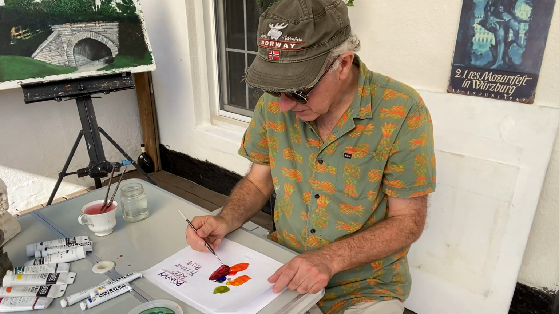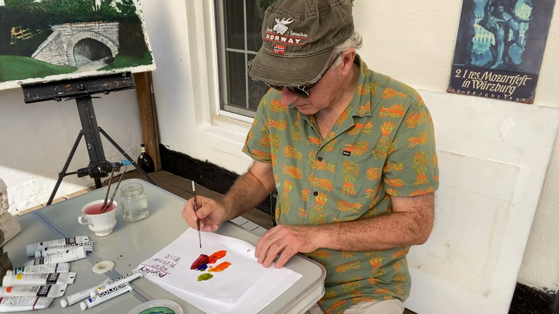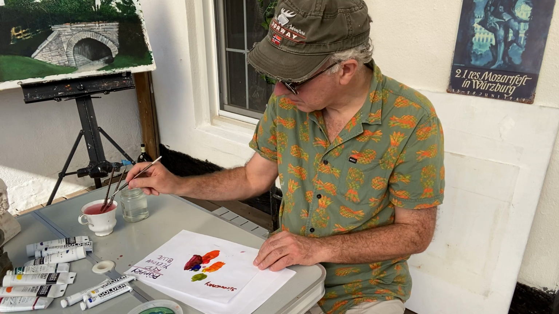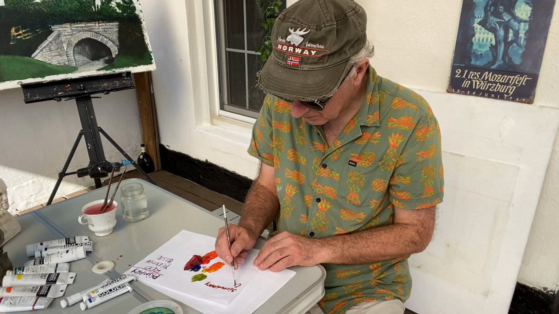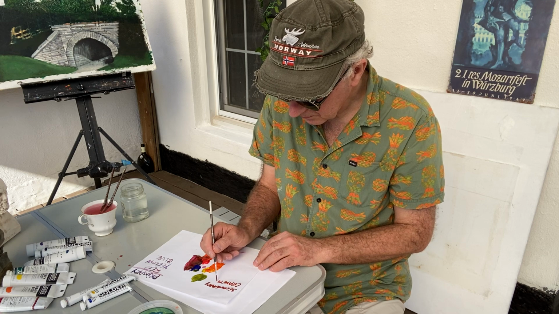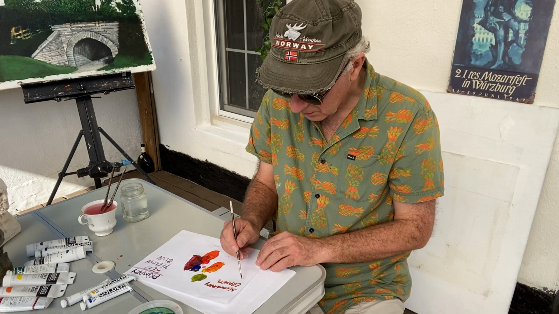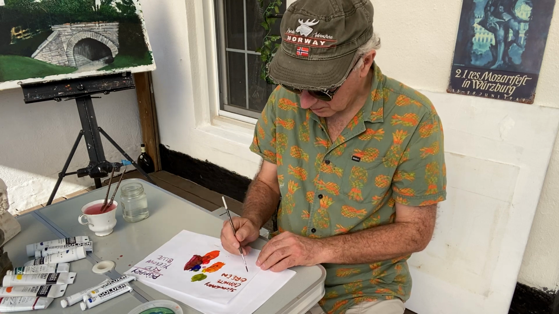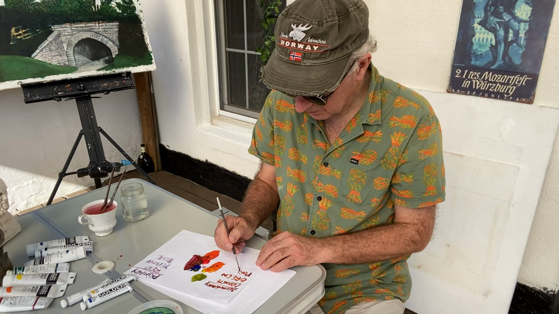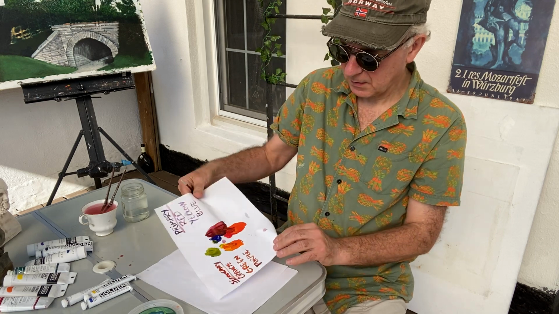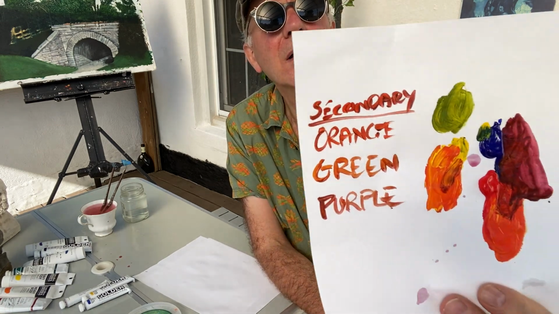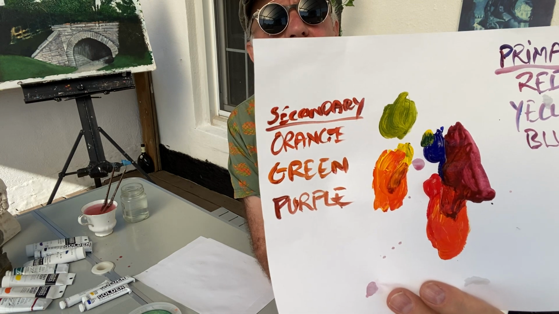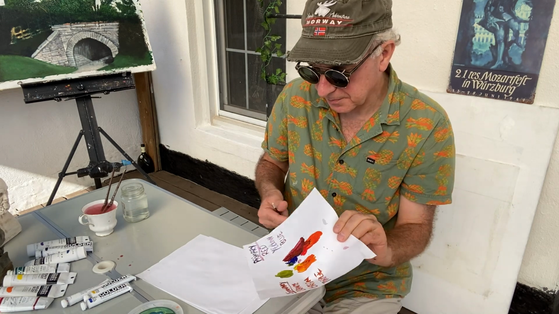Your secondary colors: orange, green, and purple.